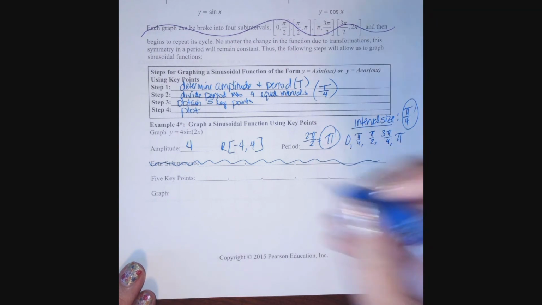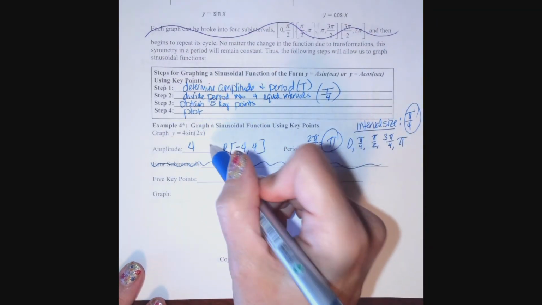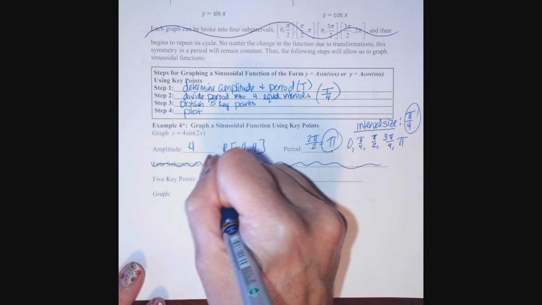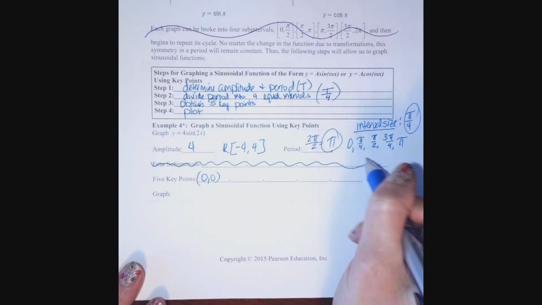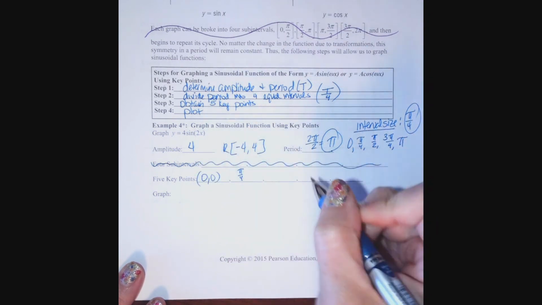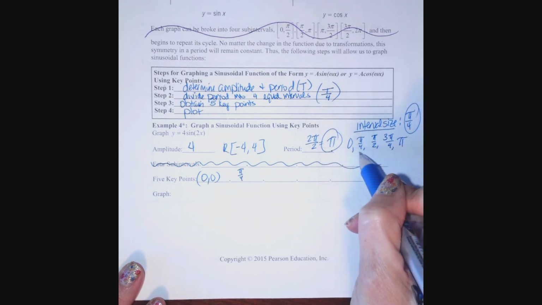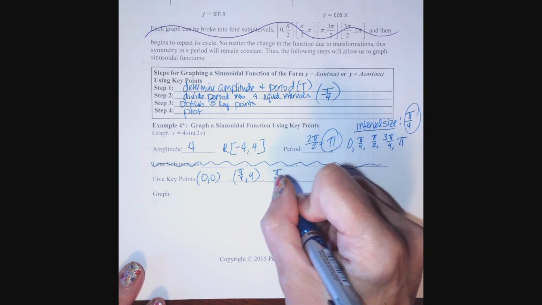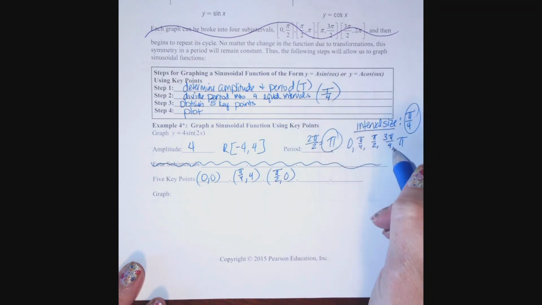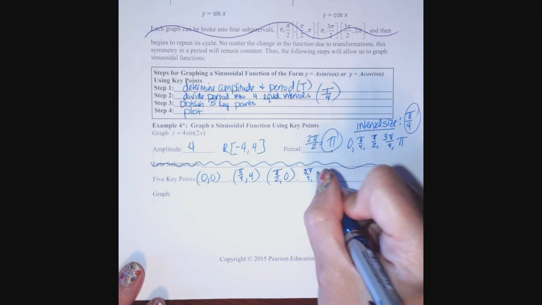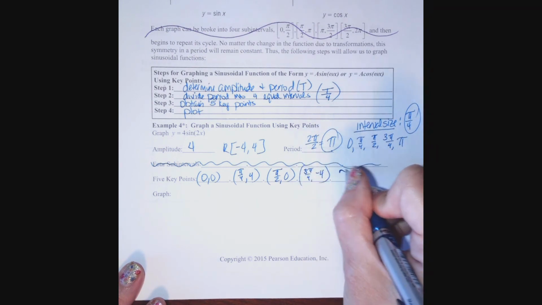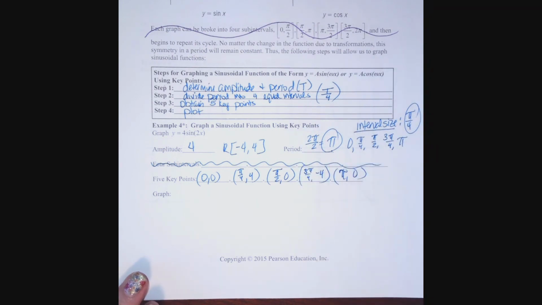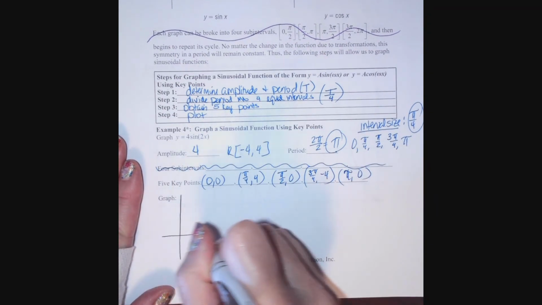My 5 key points. Sine starts at center, so I'm going to have 0, 0. Then I will go to pi fourth, and sine goes up as long as it's positive. So pi fourth is going to go up to 4. At pi half, I will come back to center. At 3 pi fourths, I'm going to go down to trough. And at pi, I will be back to center. So those are the 5 key points that will go on my graph. All right, there's my graph.